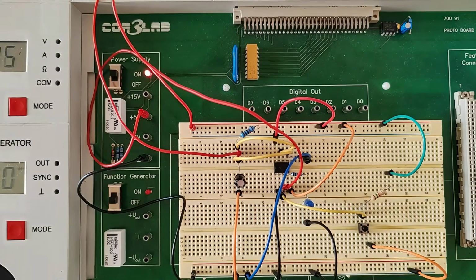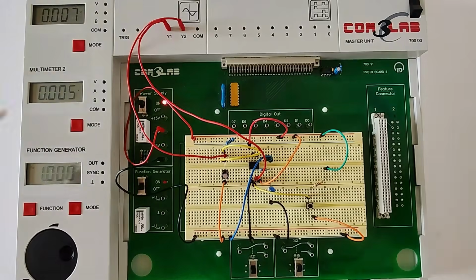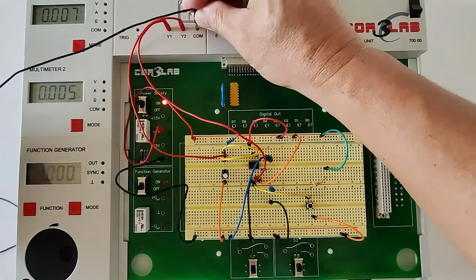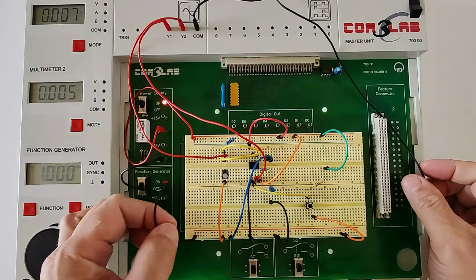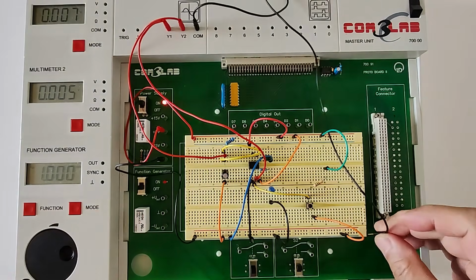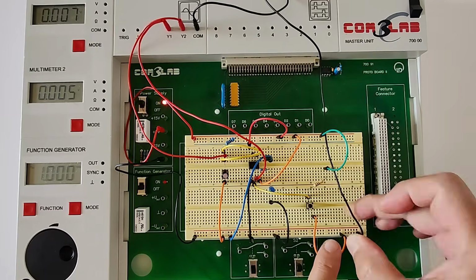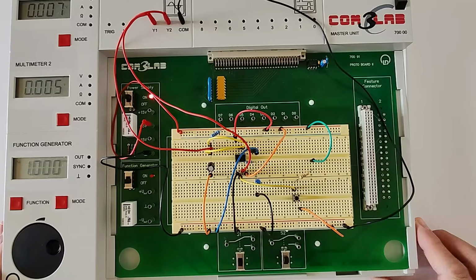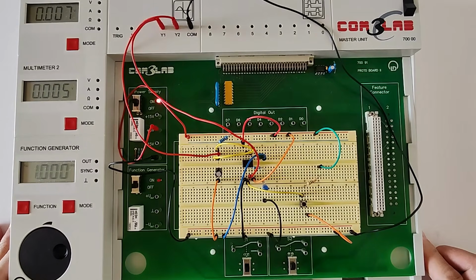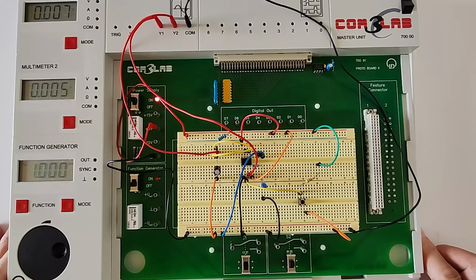And last, our COM connection, the common connection for our oscilloscope, will have to be connected to ground, the ground terminal here. So that will be the blue power rail down here, way down. So I connect the blue power rail. Now, once that is done, we can proceed to the Com3 Lab companion software to observe the waveforms.